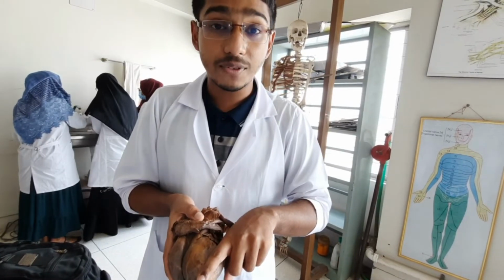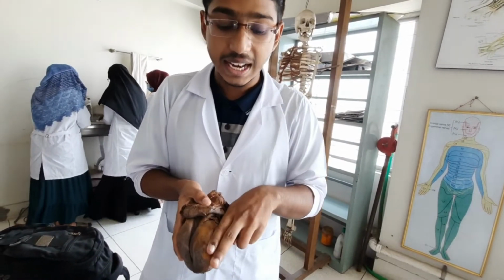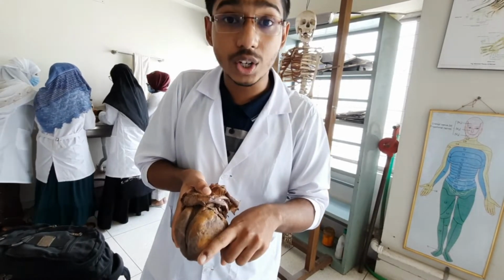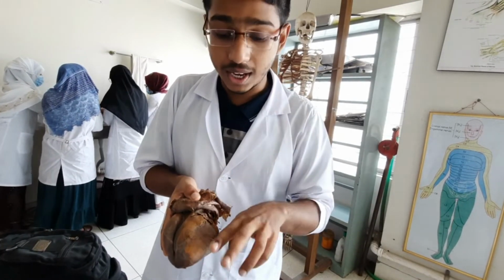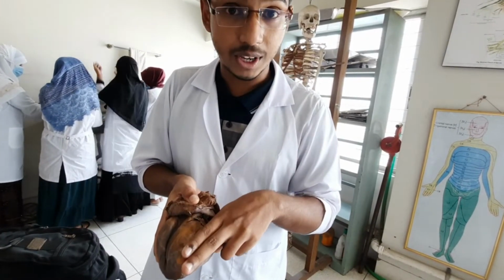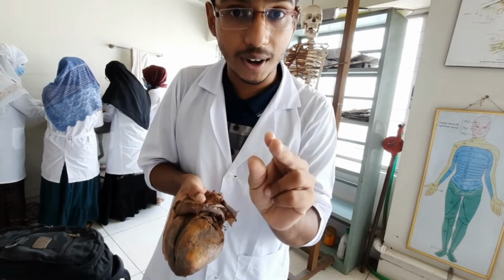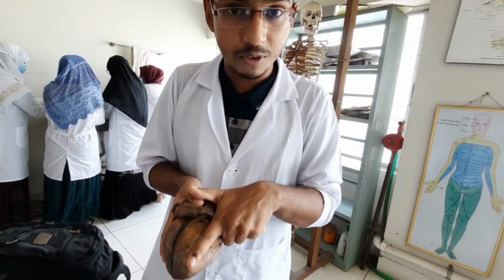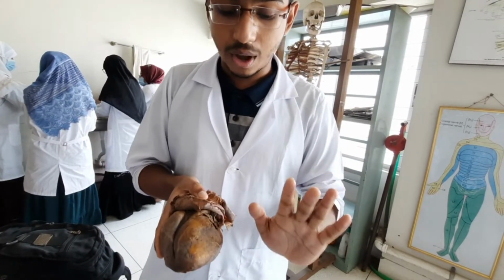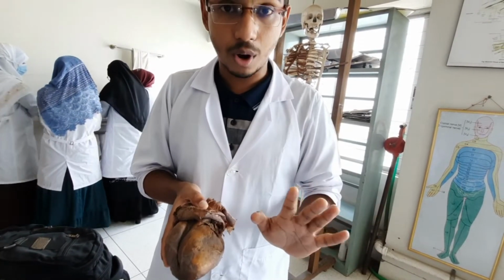How will you be able to trace the left surface? The left surface is a confined space between the left border and the continuation of the inferior border. I'm again going to say, the left surface is a restricted or confined space between the left border and the continuation of the inferior border. Okay, so up to now this was all about the anatomical points of the heart.